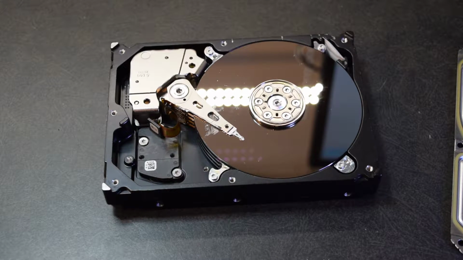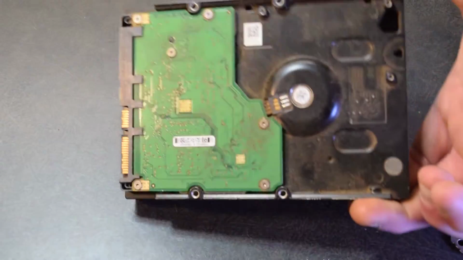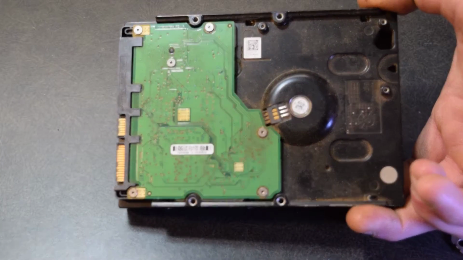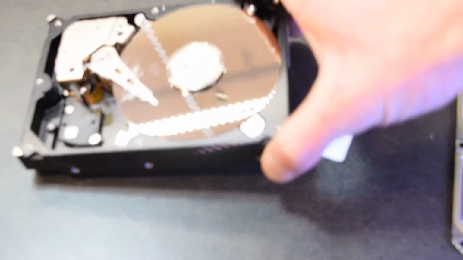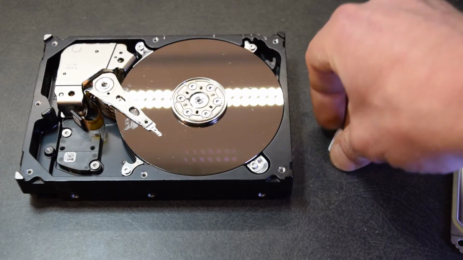I remember some of my old high performance server class discs, they actually had RAM buffers on the back that had chips on them that were big stacks of RAM. I mean, big stacks of RAM.